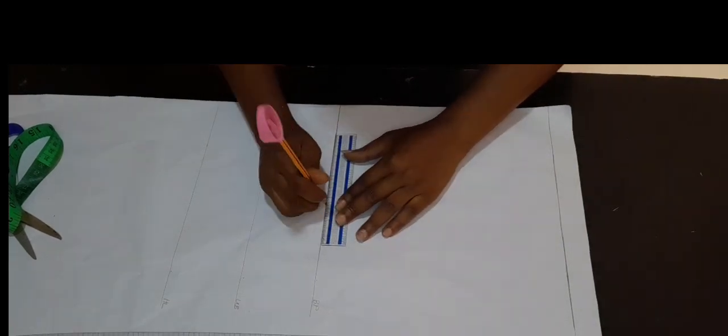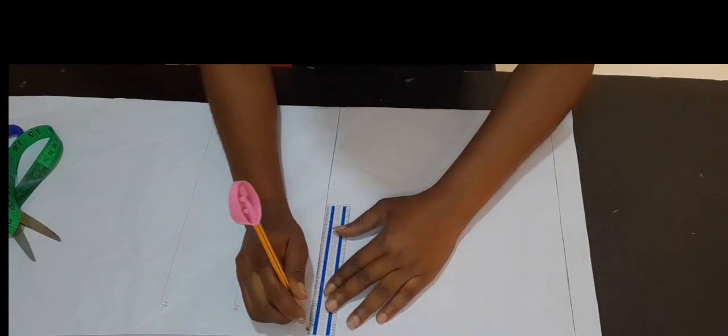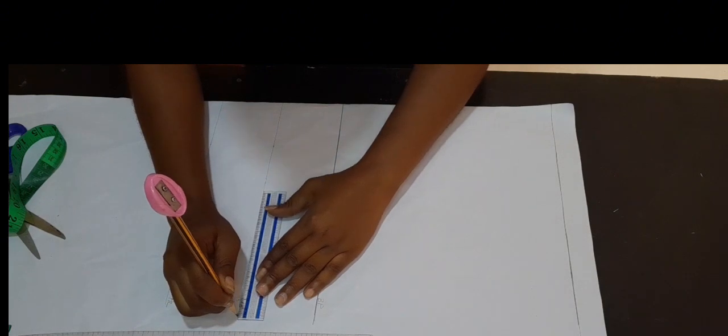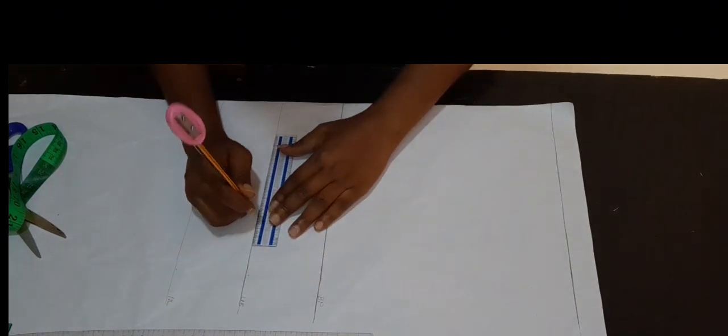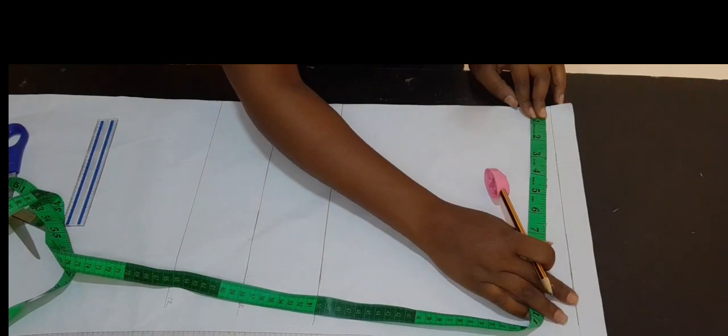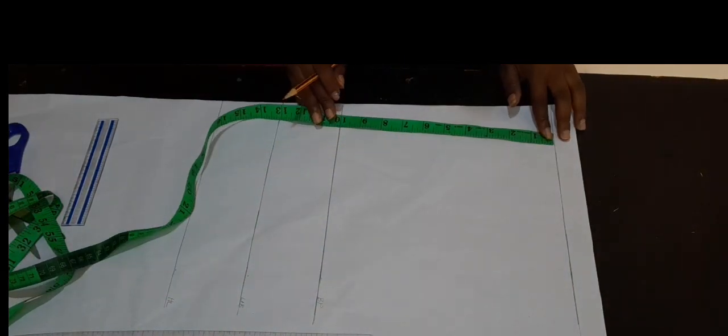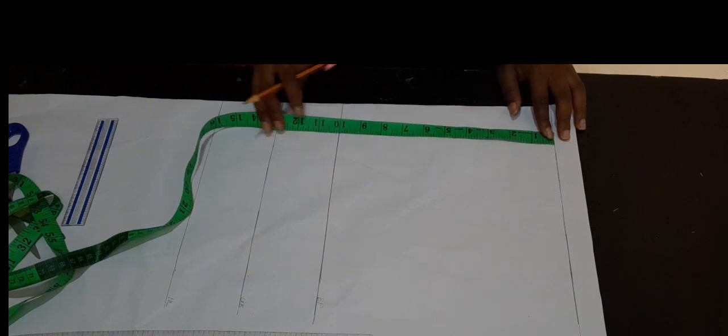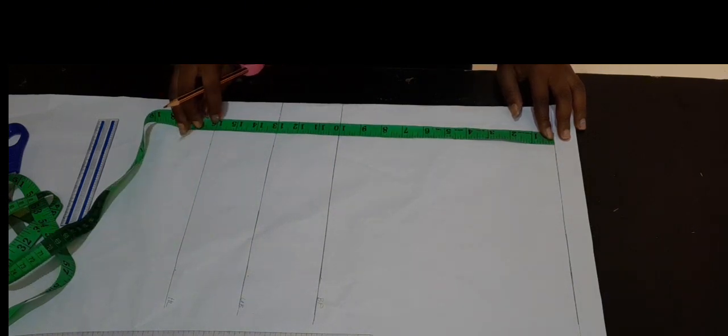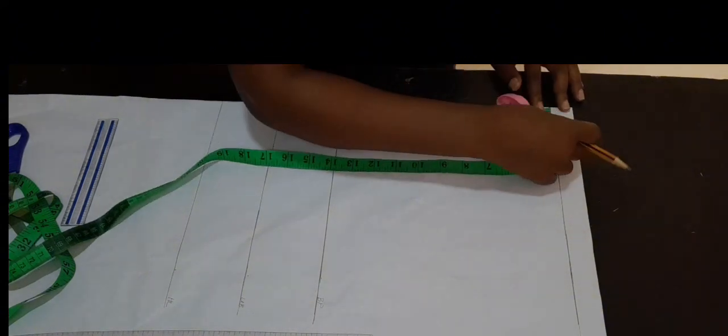Right now, this is me. I've ruled out the lines that I've done before this video, which are shoulder to nipple, shoulder to underbust, and shoulder to half length. If you don't know how to take these measurements, please kindly visit the previous video where I showed how to take your basic body measurements. The first thing we are going to do is take our neck width, and then we'll take our shoulder measurement. You can see I'm just showing you my shoulder to nipple, underbust, and half length.